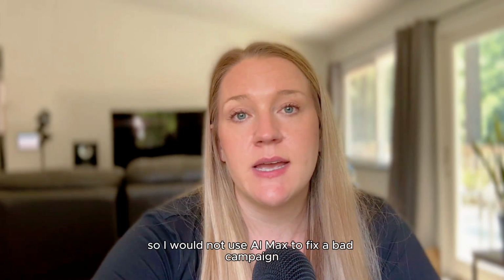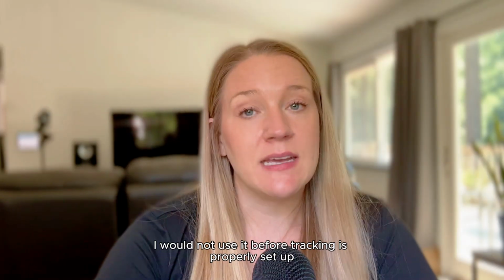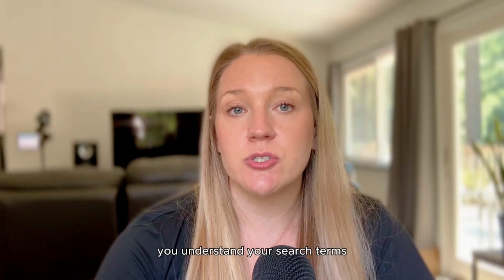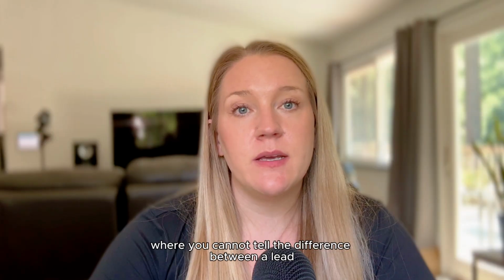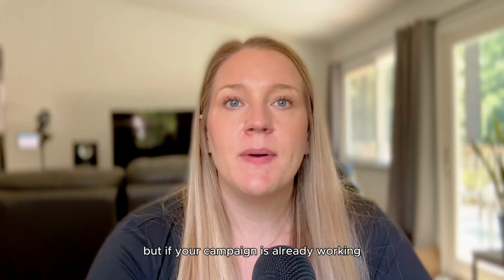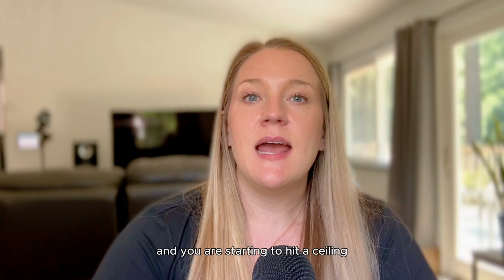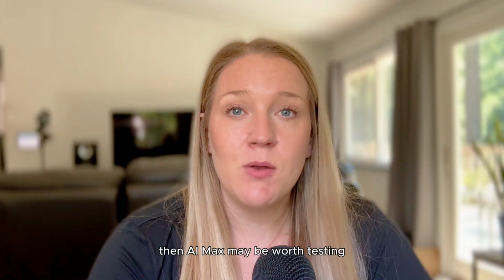So I would not use AI Max to fix a bad campaign. I would not use it before tracking is properly set up, and I would not use it before you understand your search terms. And I would not use it in an account where you cannot tell the difference between a lead and a qualified lead. But if your campaign is already working, your lead quality is strong, your tracking is clean, and you are starting to hit a ceiling with your current keywords, then AI Max may be worth testing.